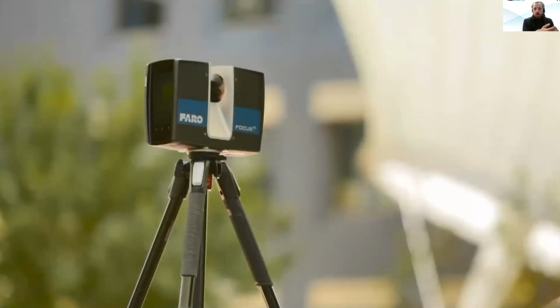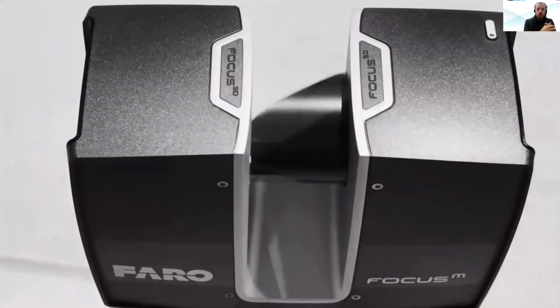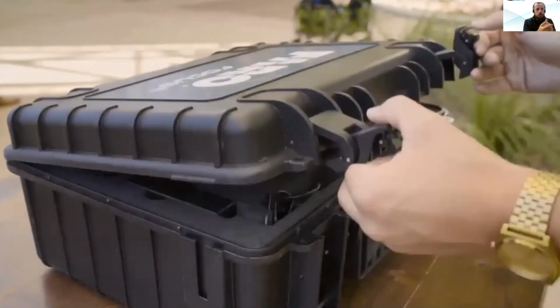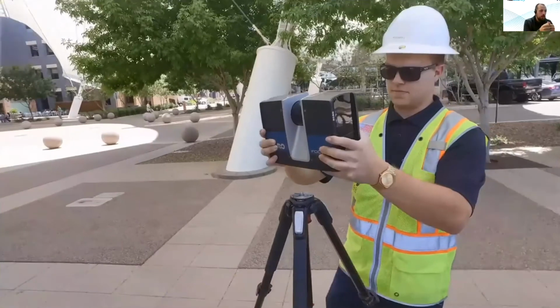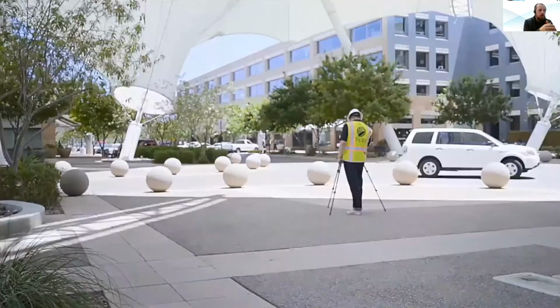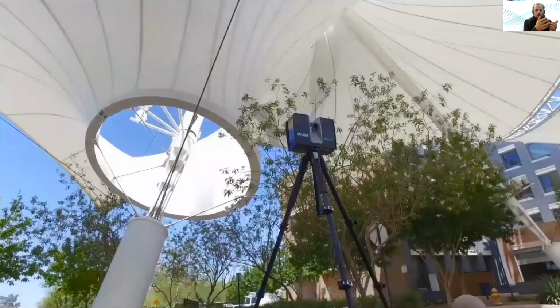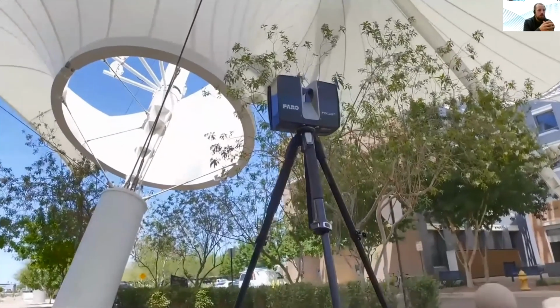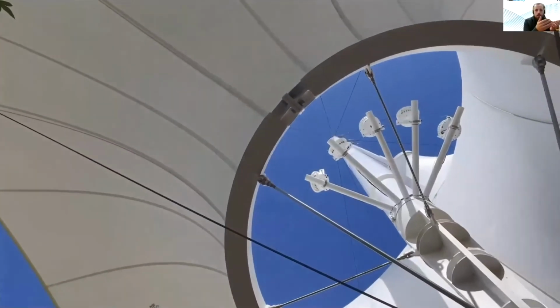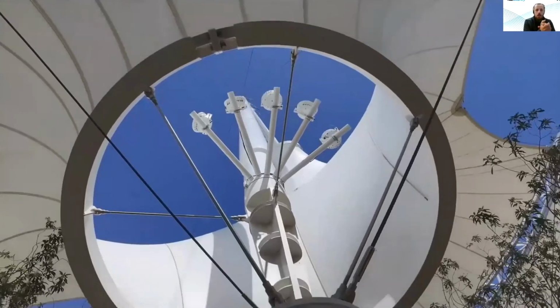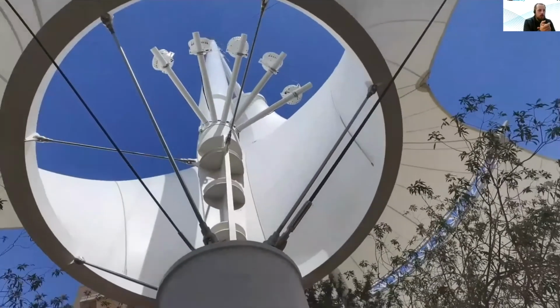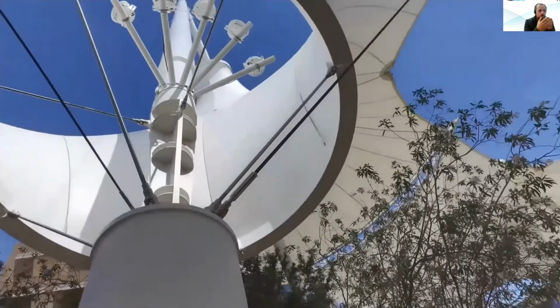It's a device that you place stationary in a position to capture 3D data in 360 degrees. You just take it out of the case, place it on a tripod, and start scanning. On the video here, we can see that you can scan basically any shape in all 360 directions, with an accuracy of ±1 millimeter, which is really accurate.